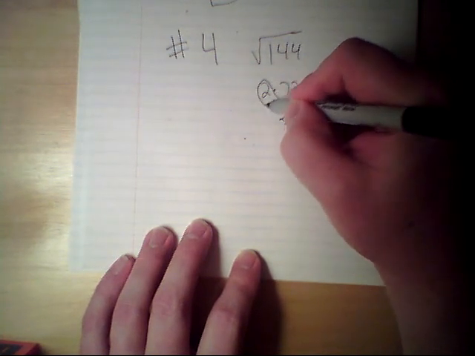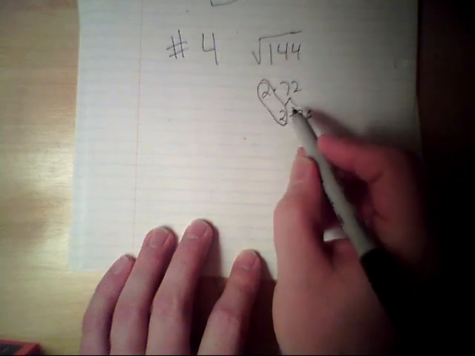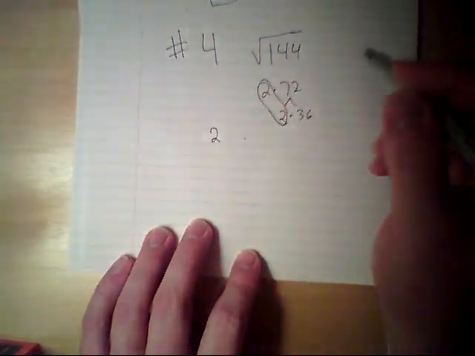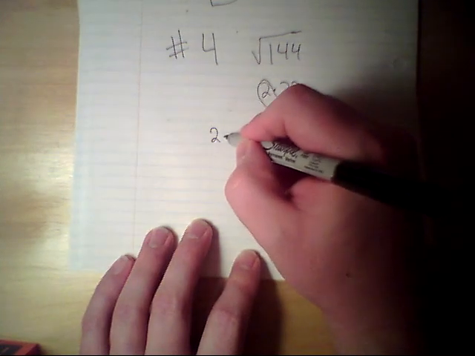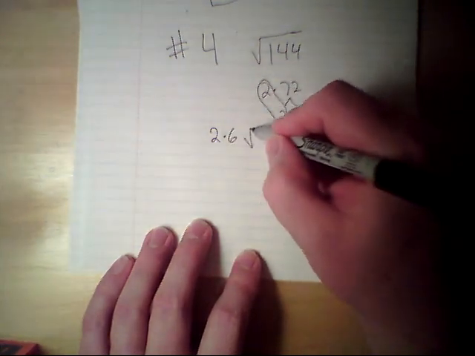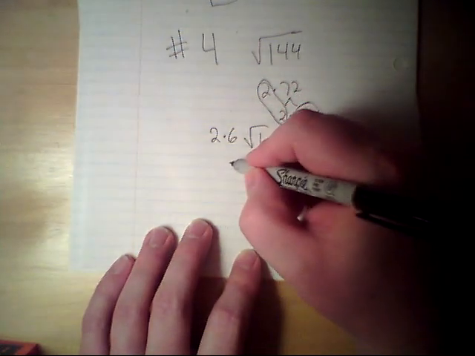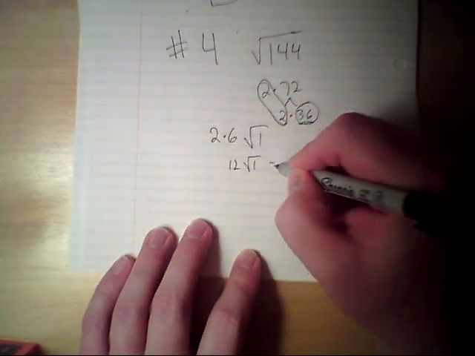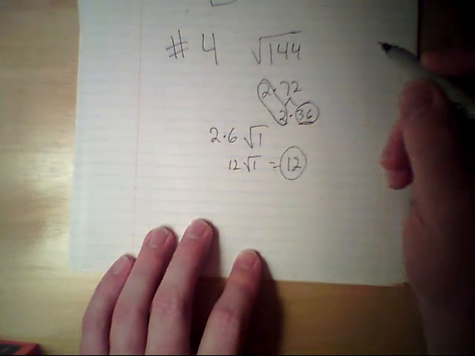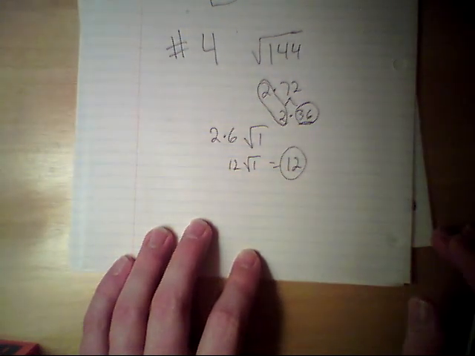We have 2 times 2, which is going to be 4, so that can come out as a 2 in front of the radical. We have the square root of 36. That can come out as 6. And we have nothing left inside the radical, so it's radical 1. 6 times 2 is 12. So it's 12 times the square root of 1, which is just 1. So that just equals 12. So sure enough, the square root of 144 is 12.